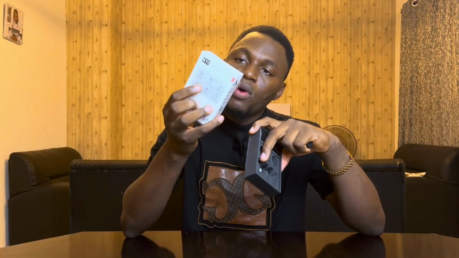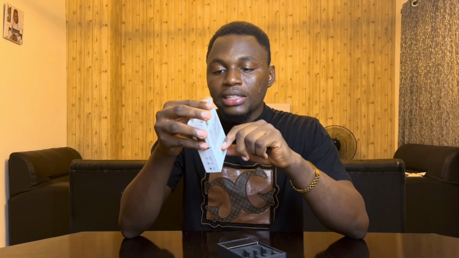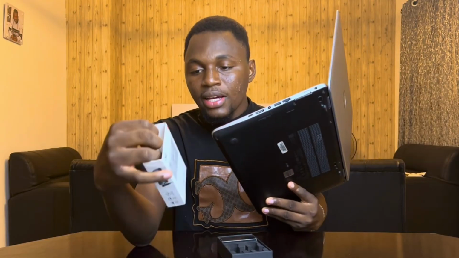This is the K1 wireless microphone, and the best part about this is you can actually go ahead and use this with your iPhone. You can also use this with your Android device, especially if you are using those Android devices that accept Type-C charging. And also I actually use this to even record my laptop videos, and that is because my laptop device has a Type-C port right here. So I can just connect the adapter to this Type-C port right here and use it to record my video.